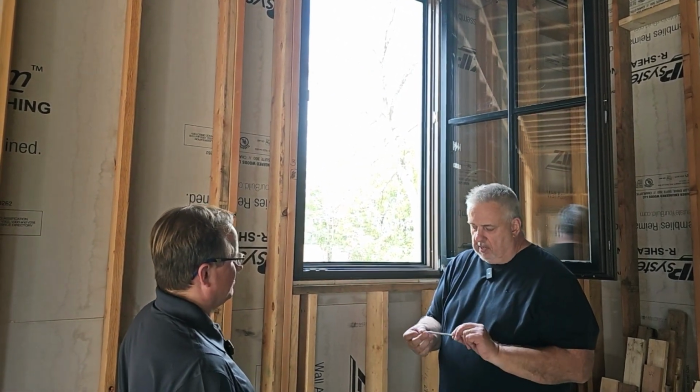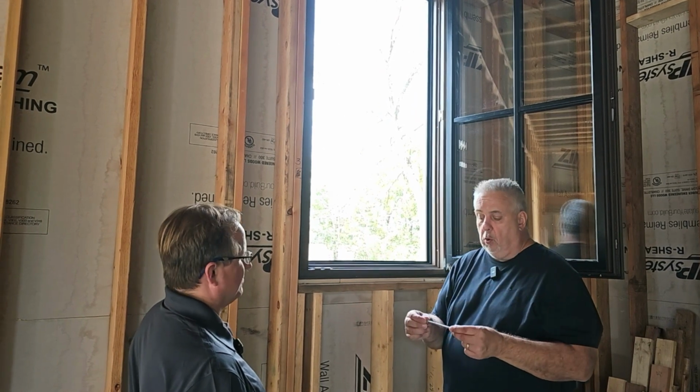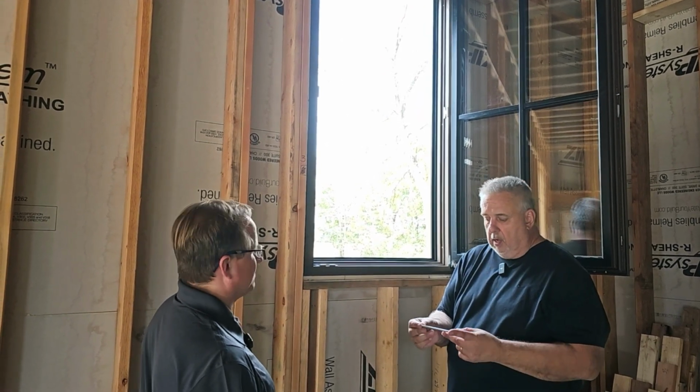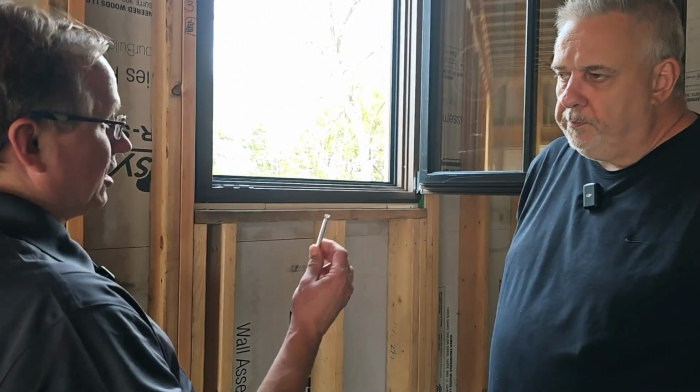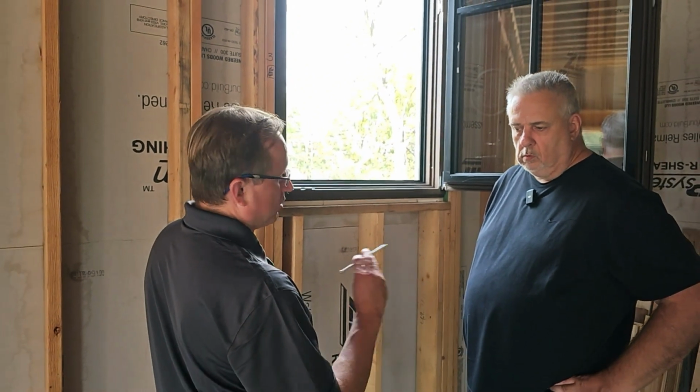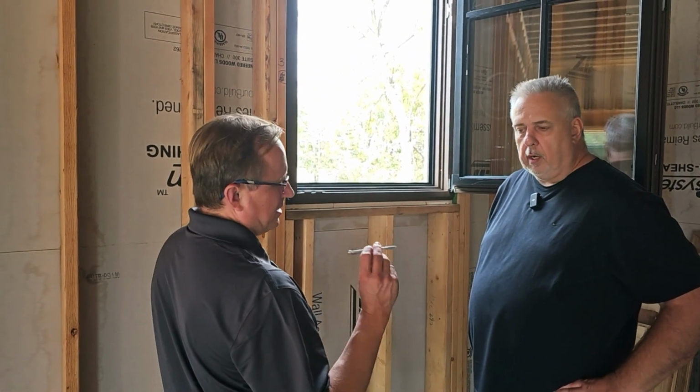So the installation for this particular window was the turbo screw. That's right. I love this installation method. This is what we recommend for a lot of our operable windows. It's a concealed fastener that doesn't require any kind of shimming. It has an enormous amount of shear strength to it.